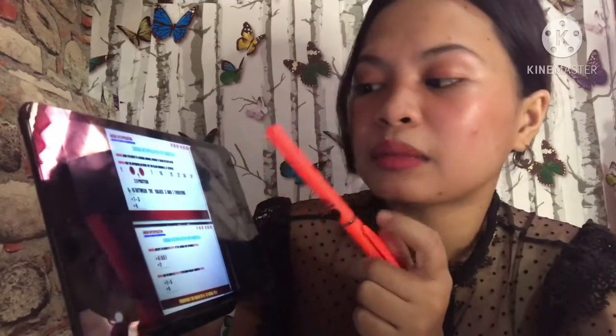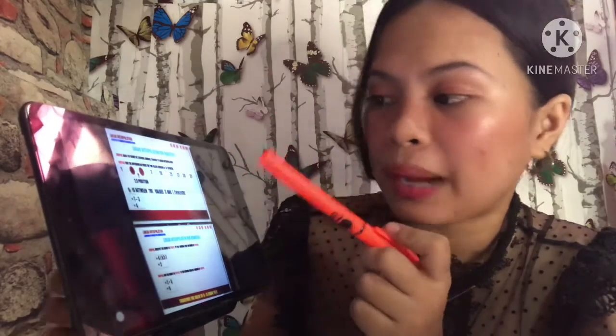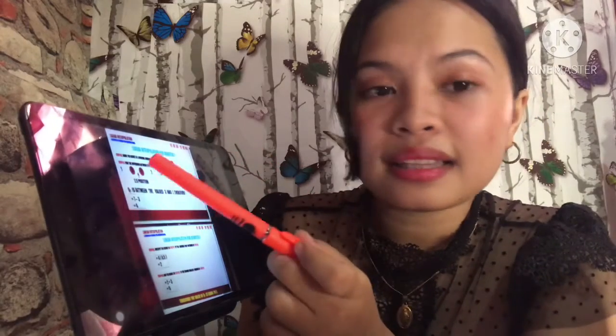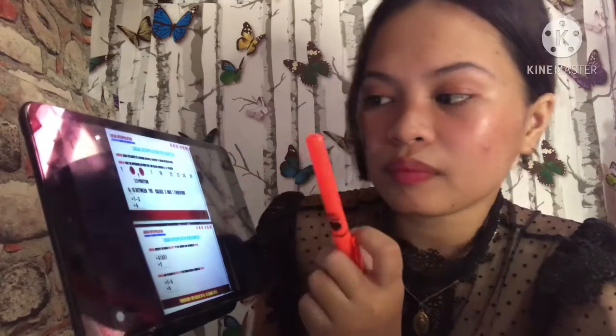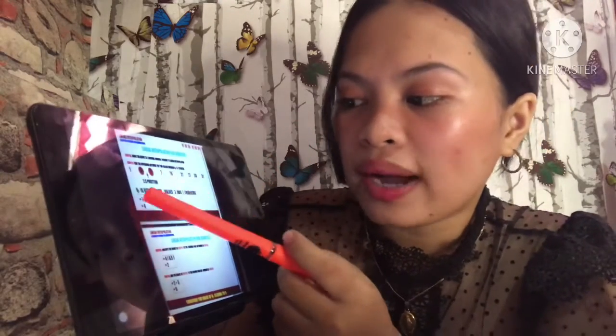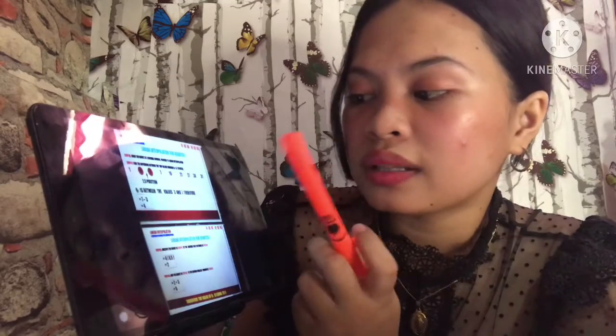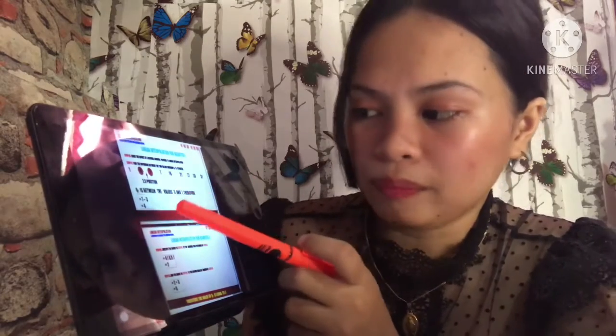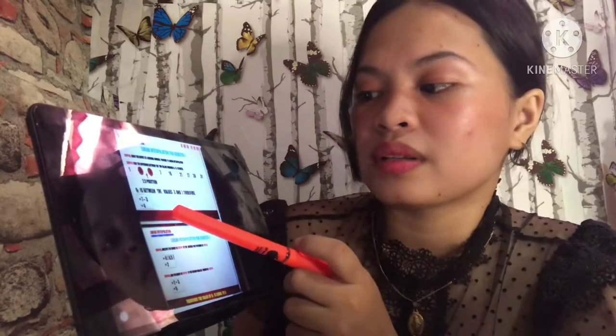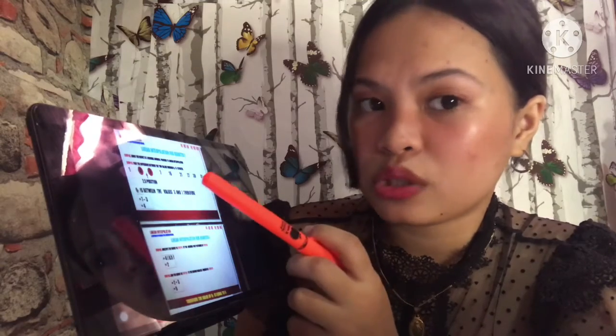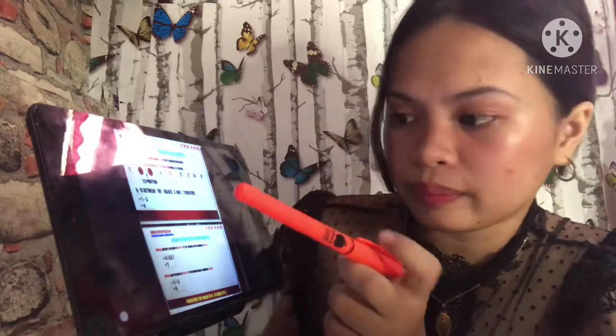Saan natin mahahanap yung 2.5? Sa gitna ni 3 tsaka 7. So, quartile 1 is between the values 3 and 7. Therefore, i-minus lang natin yung 7 tsaka 3, then yung sagot is 4.